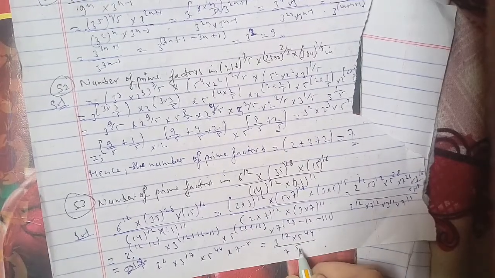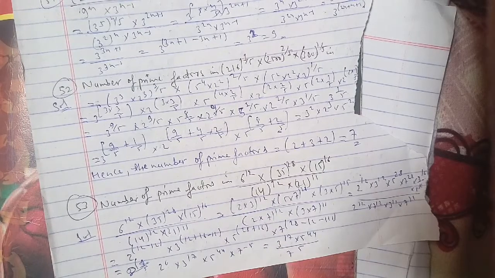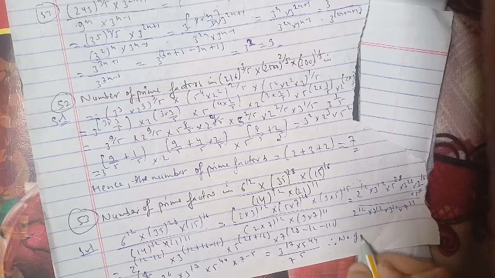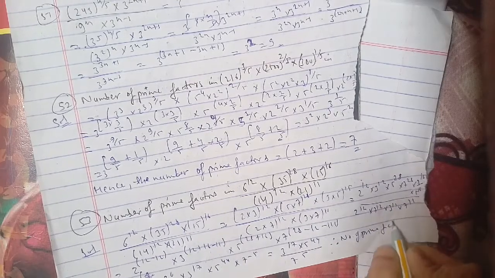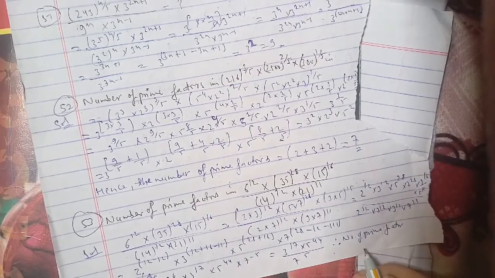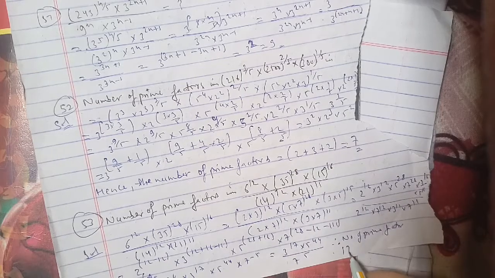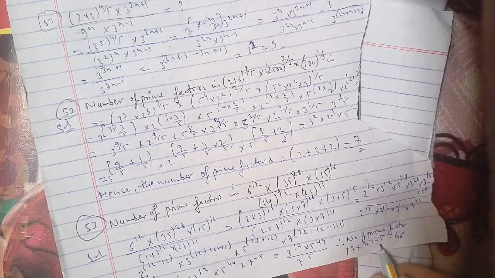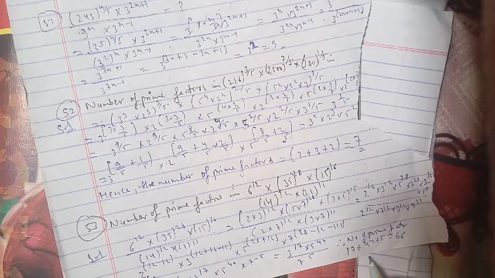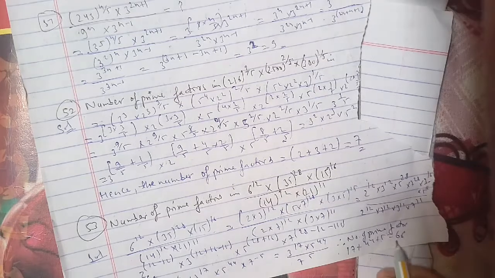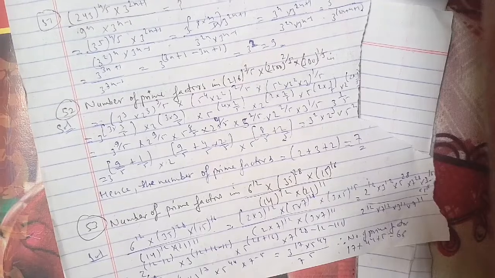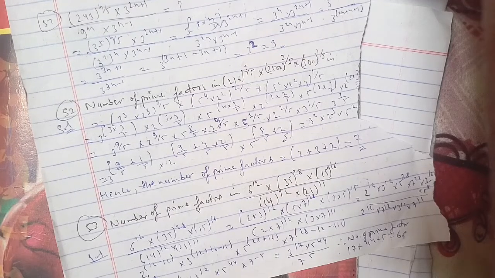So the number of prime factors we have to find is 17 plus 44 plus 5, which equals 66, and that will be the right answer. Now we will go ahead with the next question.